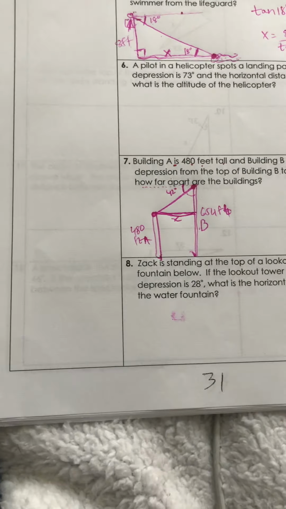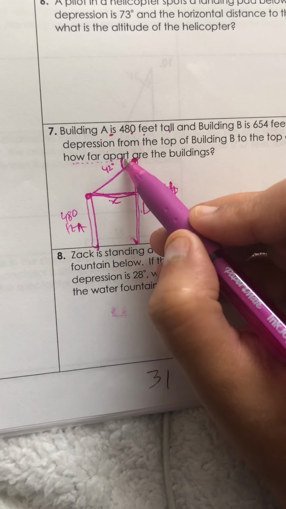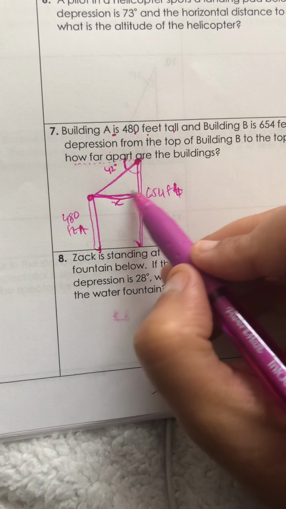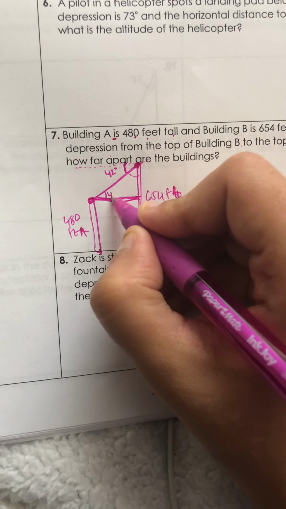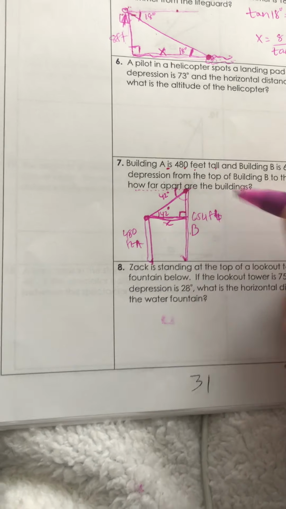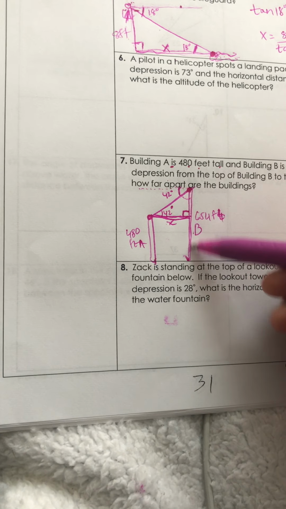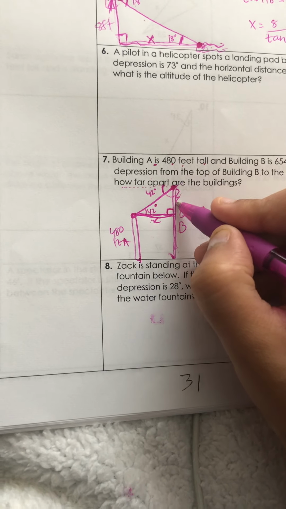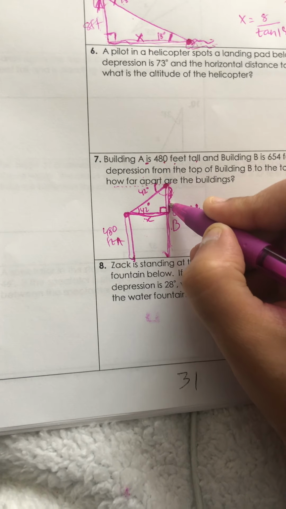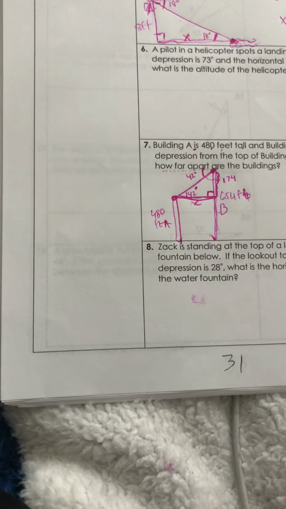As I told you, angle of depression is equal to the angle of elevation. So if this is 42, because you can see parallel lines, transversal, this is 42 degrees. I know this is 90 degrees. How far are these two buildings? Now this is 480, this tall is 654, so this distance would be 654 minus 480, which is 174.